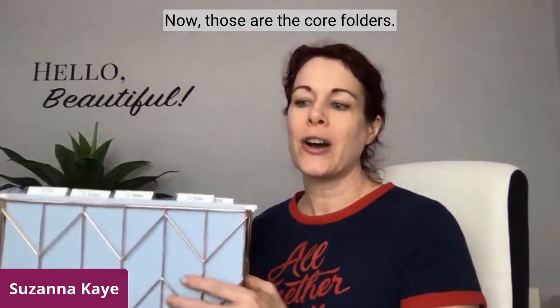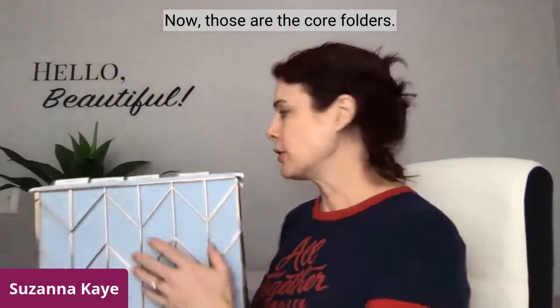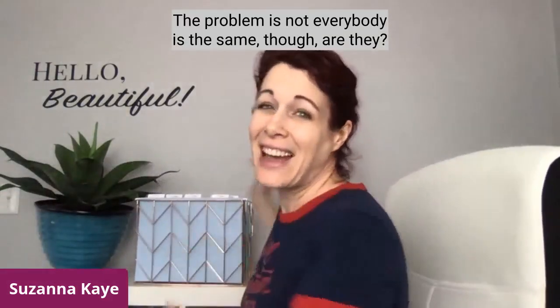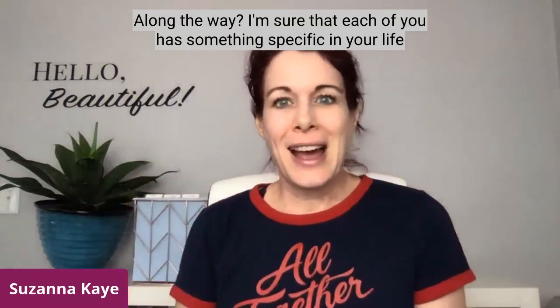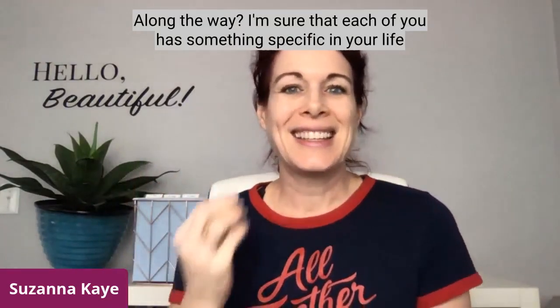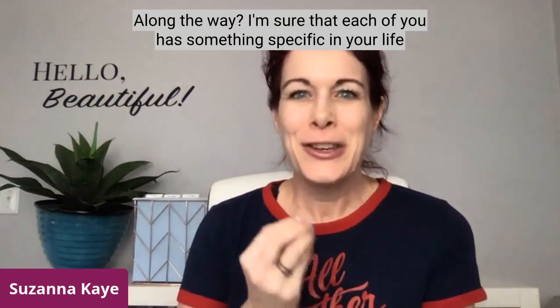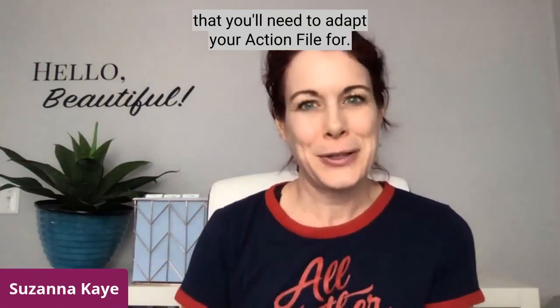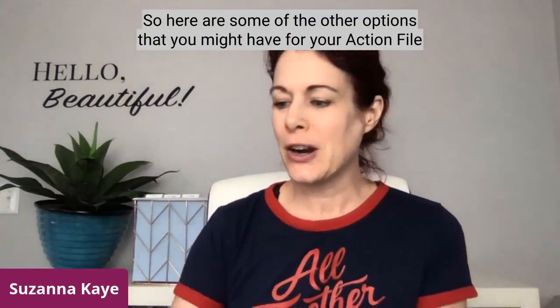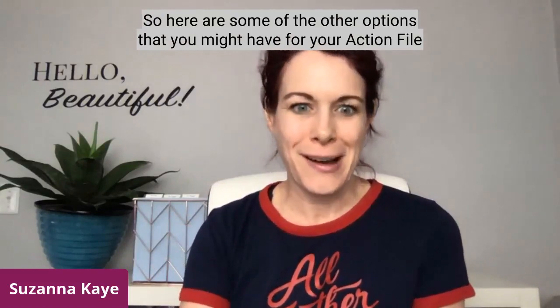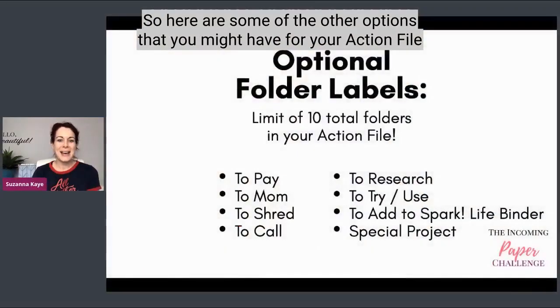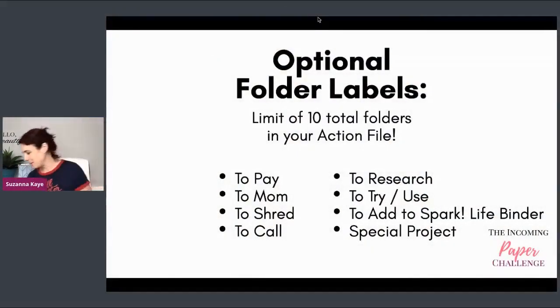Now, those are the core folders. The problem is not everybody is the same though, are they? Along the way, I'm sure that each of you has something specific in your life that you'll need to adapt your action file for. So here are some of the other options that you might have for your action file.